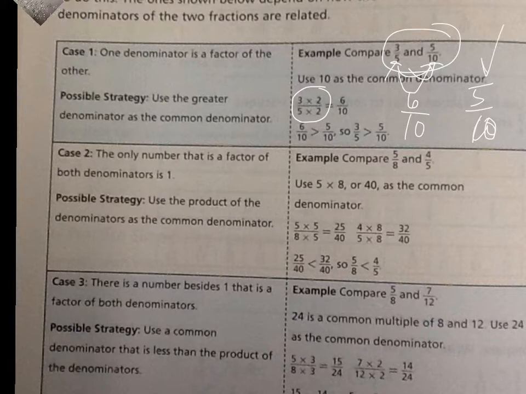and you didn't have to change 5/10 because now they have the same denominator. What you did is you took 3/5 and just found an equivalent fraction to it that had the denominator of 10. And now you know that 6/10 is bigger than 5/10. So go back to the original question, and it actually means 3/5 is bigger than 5/10.